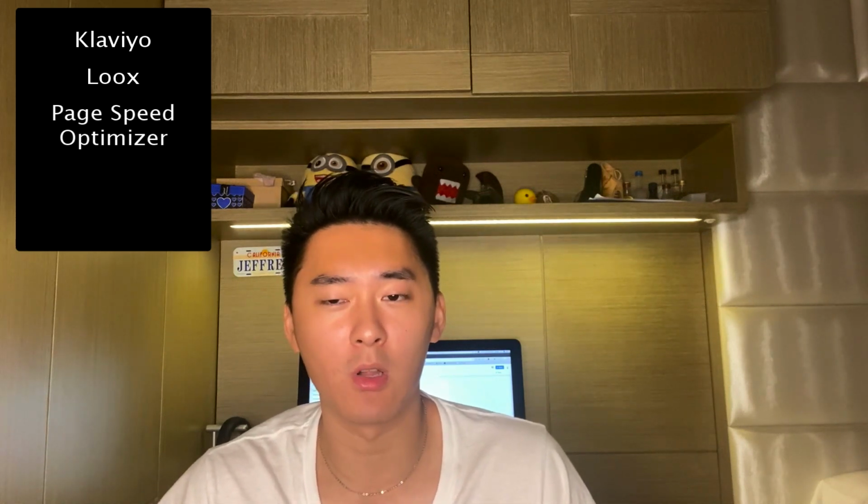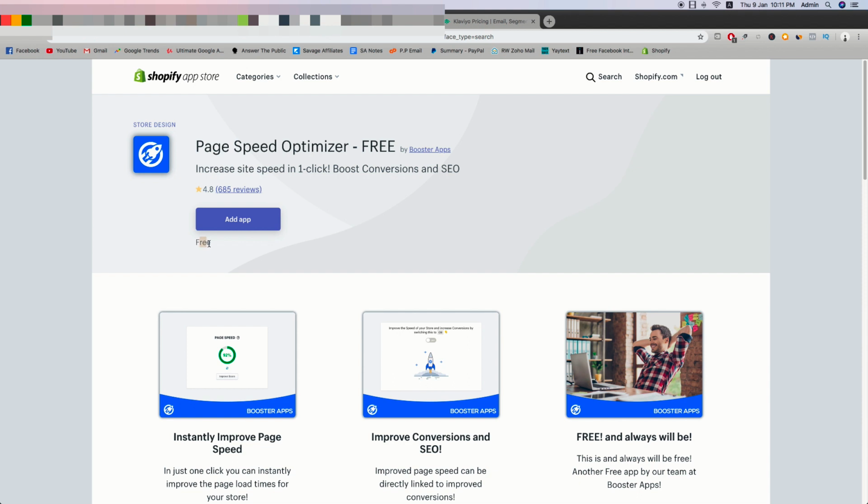Alright, so the third app we want to talk about is going to be Page Optimizer. Now I don't see a lot of people talk about this in the YouTube space for the dropshipping channels, just because it's not really hyped that much, and people don't really think it's useful. But in my opinion, it's one of the more useful apps just because it helps you crush the pictures into smaller sizes, so it really increases your page speed.